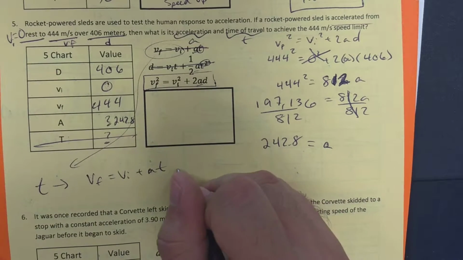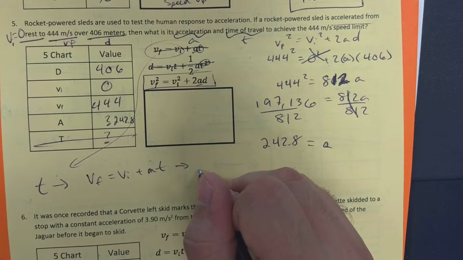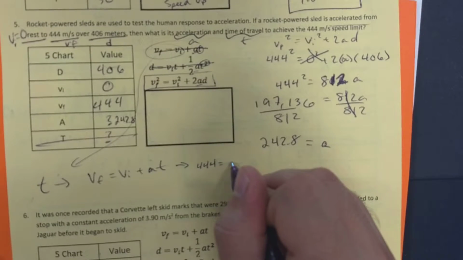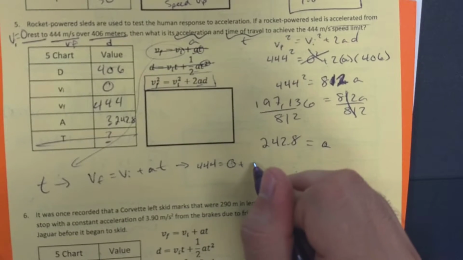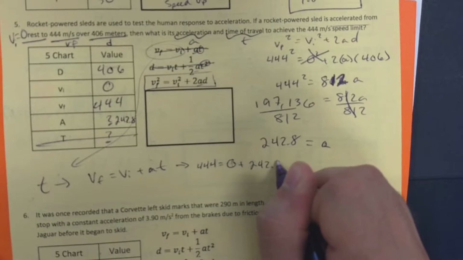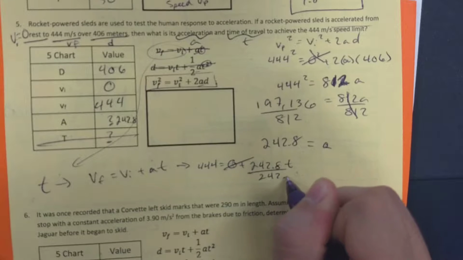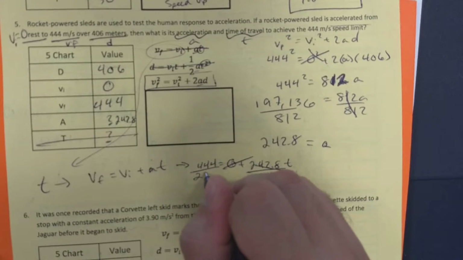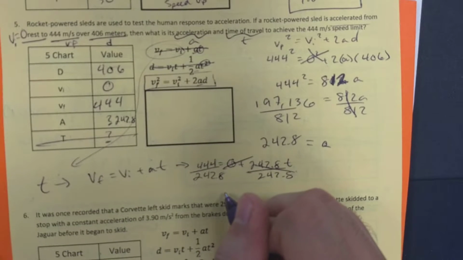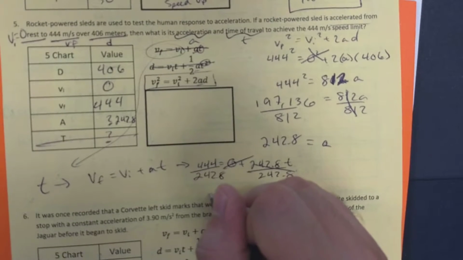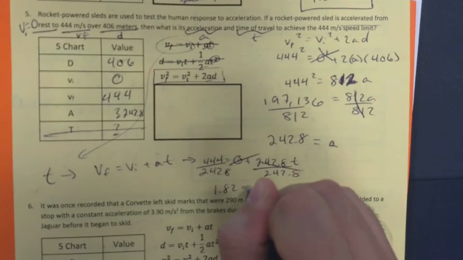So, given that information, we're going to take VF, which is 444, equals VI, which is 0, plus A, which is 242.8, and we're solving for time. That goes away. We just have to divide both sides by 242.8 in this case, and that's going to result us with, I believe, off the top of my head, about 1.82 seconds.